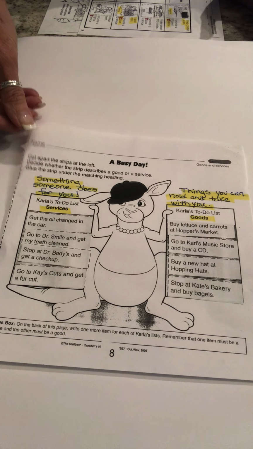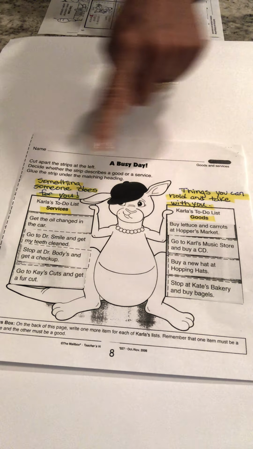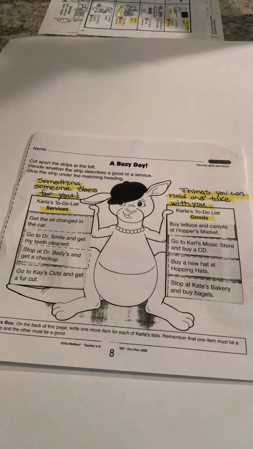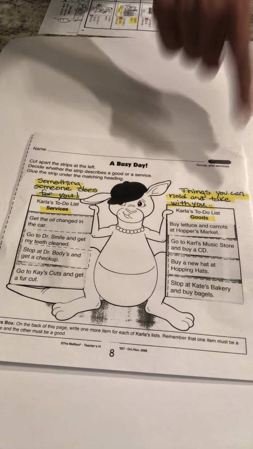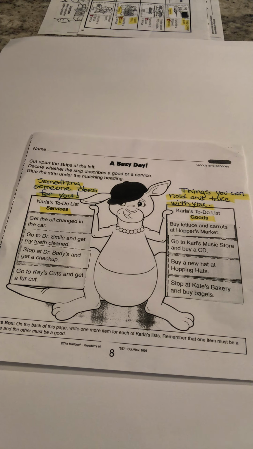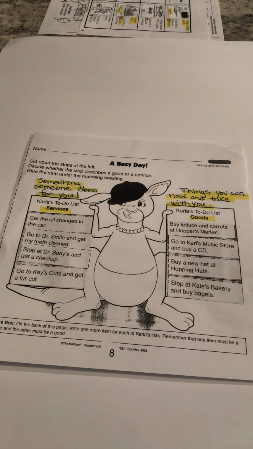All right, page 8 looks like this, goods and services. It has the rabbit on it. On this one, you need to know the difference between a good and a service. And I wrote little things at the top. Feel free to copy those down so that you know the difference between a good and a service. So a good is anything that you hold and take with you. So when you go to the store, anything you walk out of the store with, toys, food, clothing, anything like that. A service is what someone does for you.